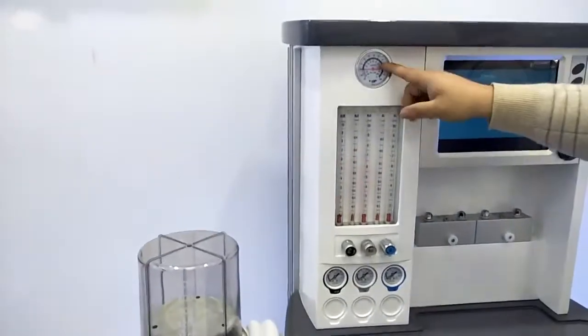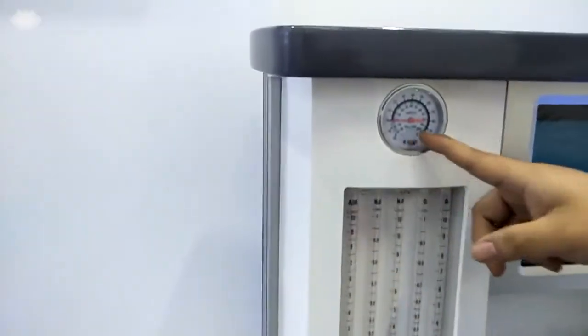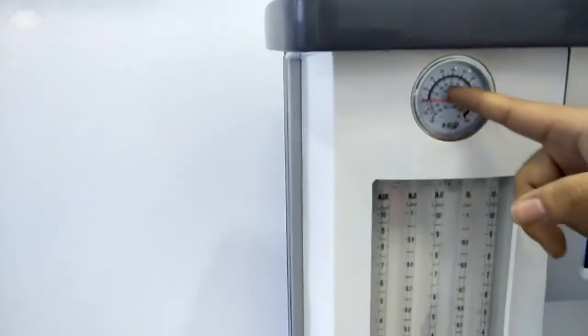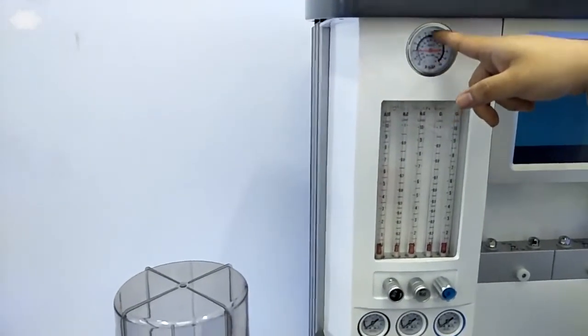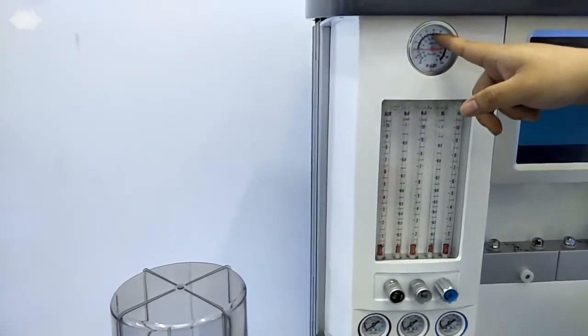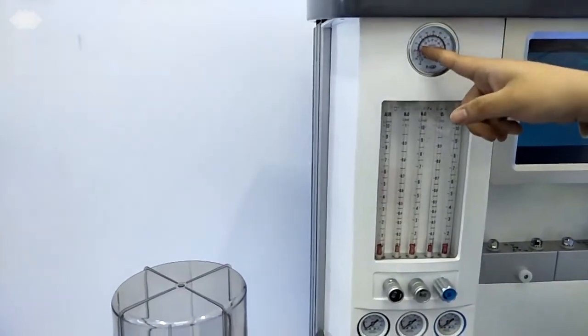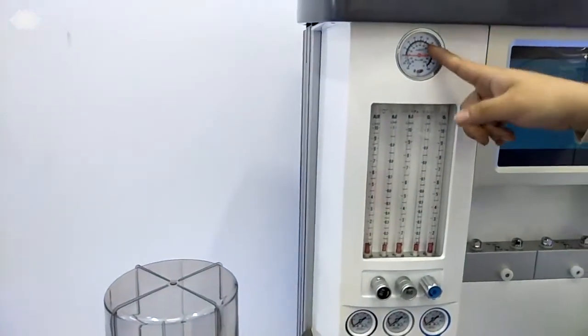And here we have a main gauge. This gauge is for checking the inlet pressure. Usually, if you get the inlet pressure inside, such as if it points at 30, and then you do nothing, and after 1 hour, 2 hours, it will never get down. It means the machine has no leakage. So this is the main gauge.